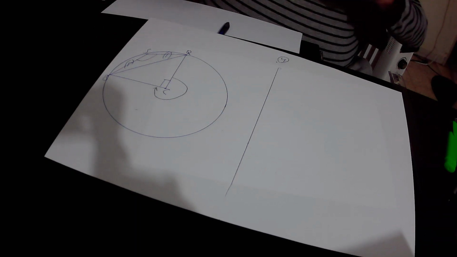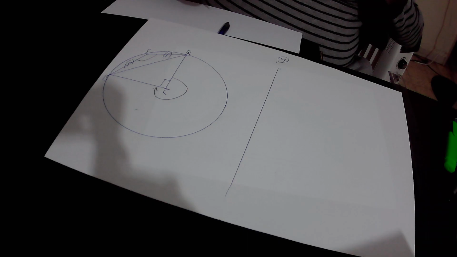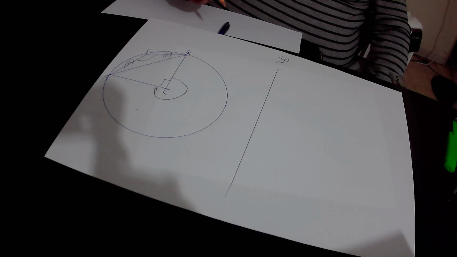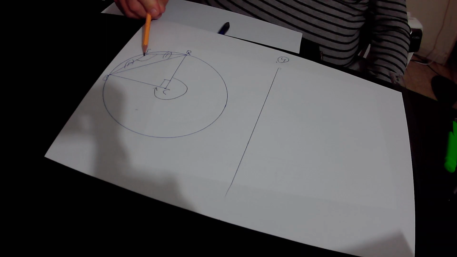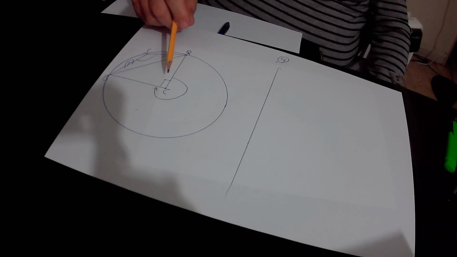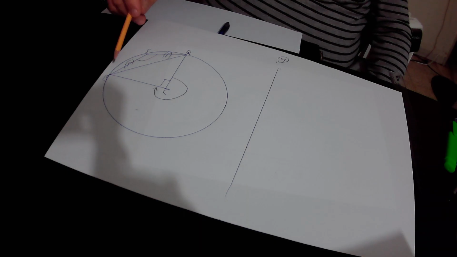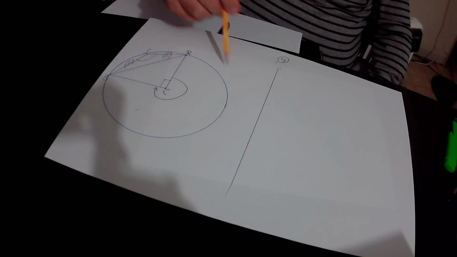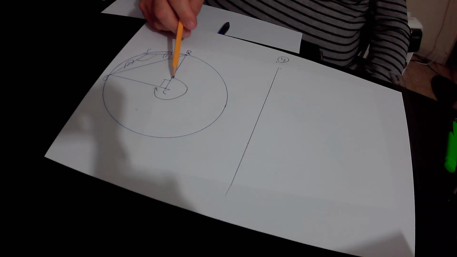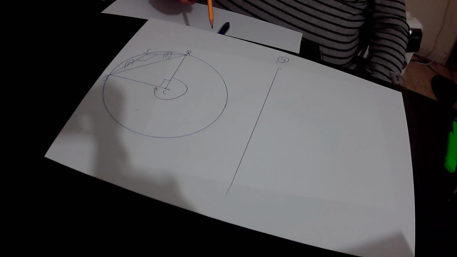And therefore, according to rule number 13, because this peripheral angle and this central angle are both subtended on the same arc BQ, the central angle must be twice as large as this peripheral angle.